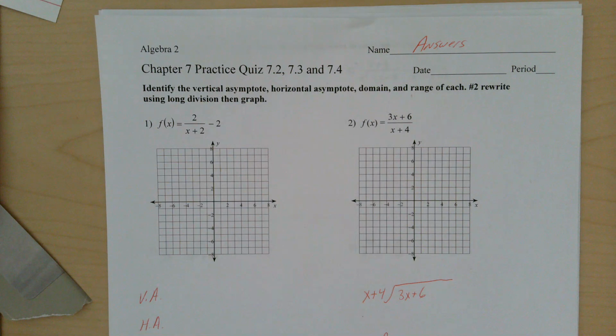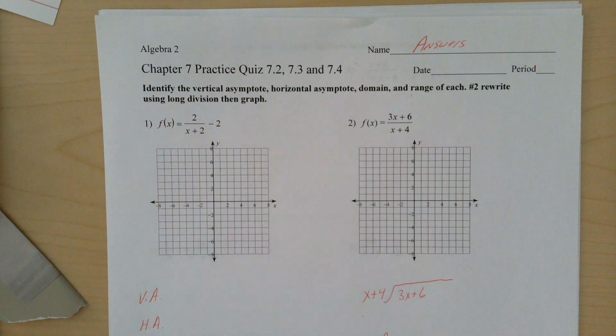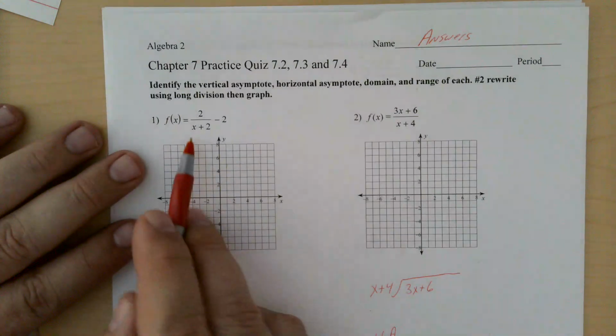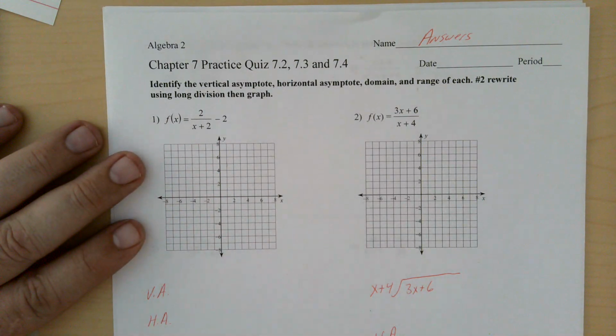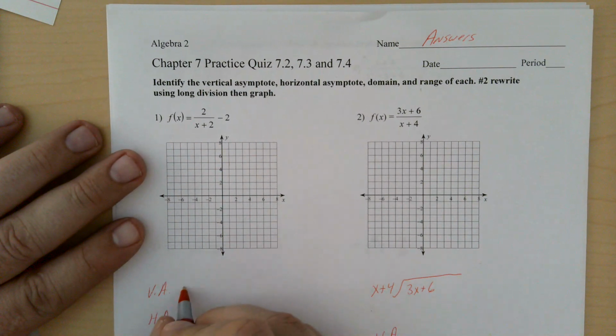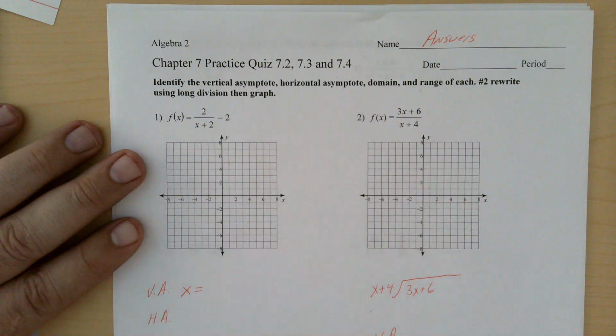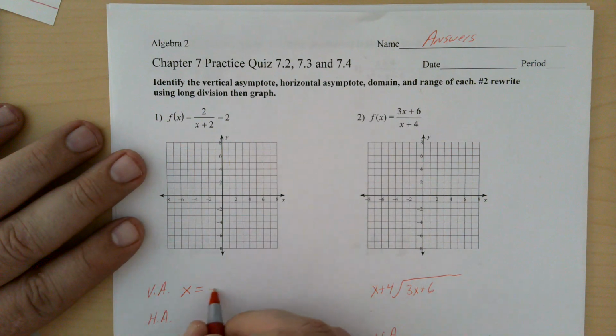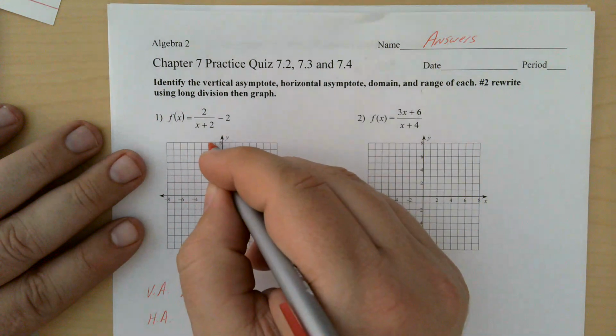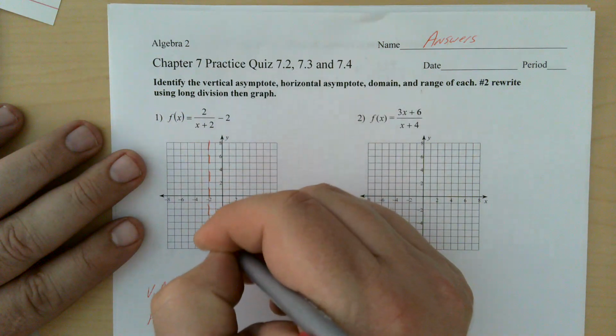Okay, let me take you through this practice quiz. The first question, this form of our rational function, we should instantly be able to tell our vertical guideline and our horizontal guideline. So the whole key to this problem is I see an x plus 2. I'm going to know right away that x equals -2 is where I'm going to have a vertical guideline. So I'm going to draw a vertical guideline.